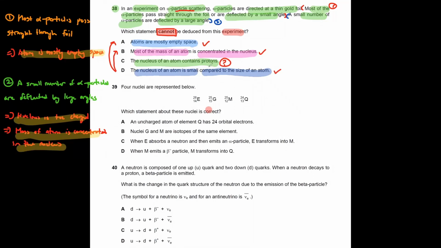So the only incorrect statement here is actually C, where they say the nucleus of an atom contains protons. This is actually something that we never found out from the results of your alpha particle scattering experiment. There's nothing from the experiment that tells us that the nucleus has protons. We only knew that the nucleus was positively charged. But where did that positive charge come from? We do not know. Okay, so that one will have been found from another different experiment.